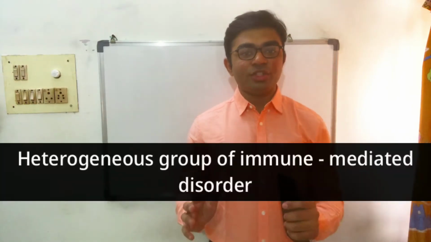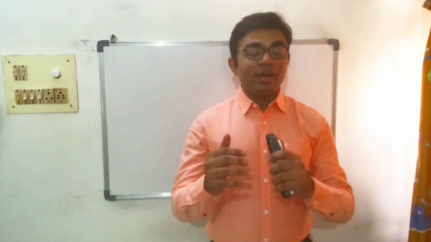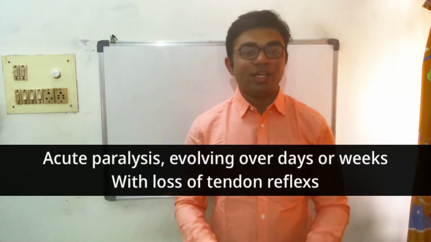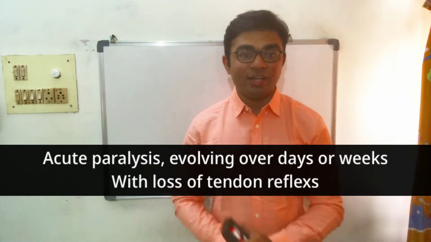It is a heterogeneous group of immune mediated disorders, and it can be acute or subacute, symmetrical, predominantly a motor neuropathy, in which more than one peripheral nerve is involved. The hallmark of GBS is acute paralysis evolving over days or weeks with loss of tendon reflexes.